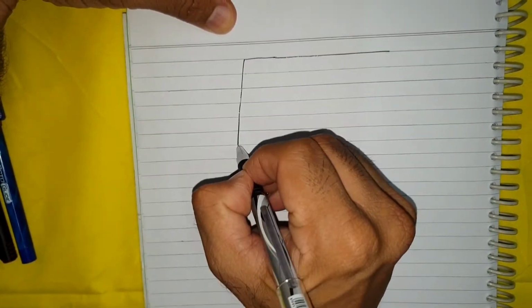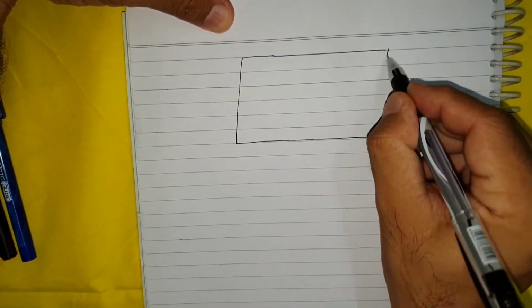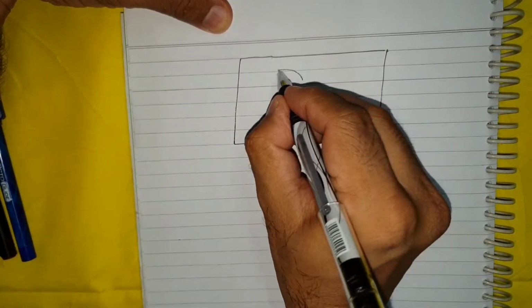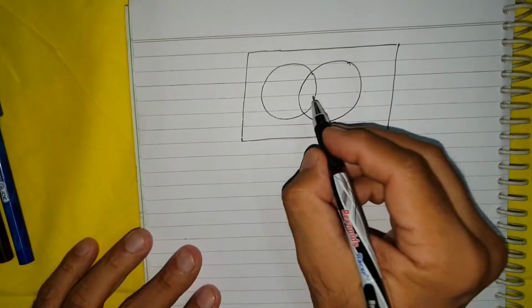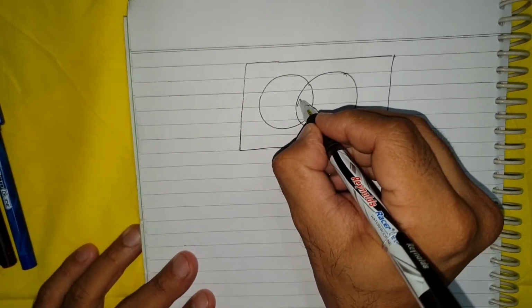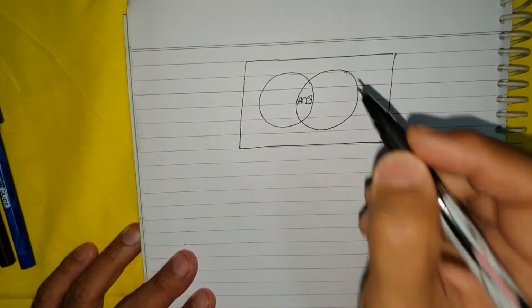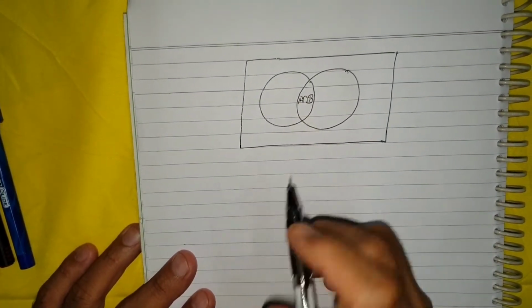Okay, now when two intersecting subsets of U are given, for representing two intersecting subsets A and B of U, we draw two intersecting circles within the rectangle. The common region of these circles represents A intersection B. As I'll show you, this is a rectangle. This is set A, this one is set B. Now this region is A intersection B.